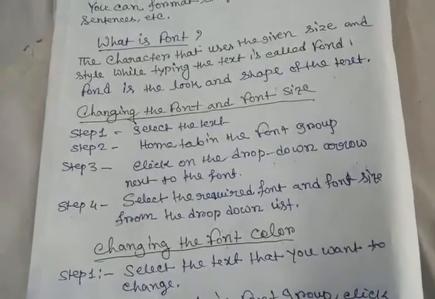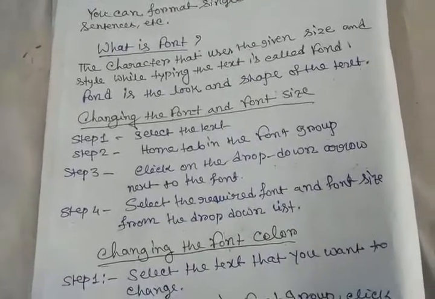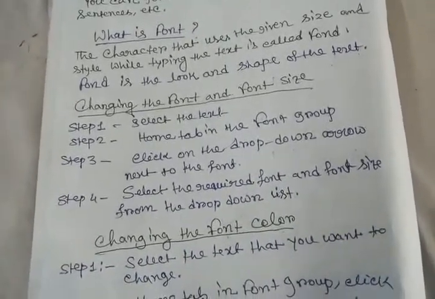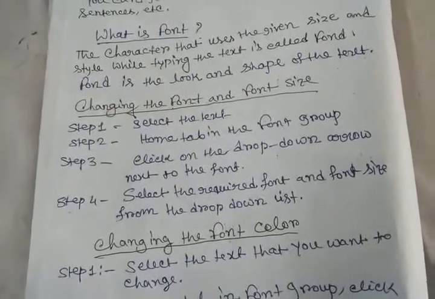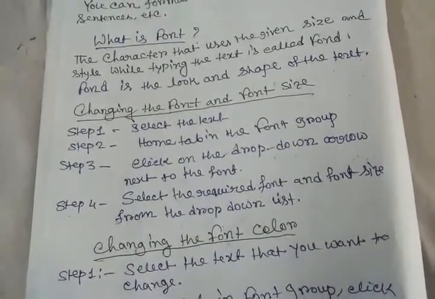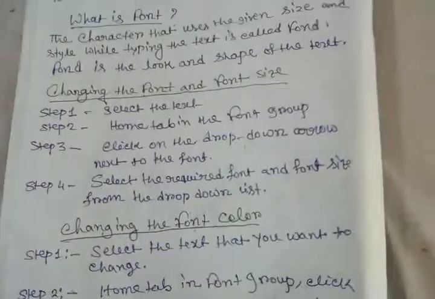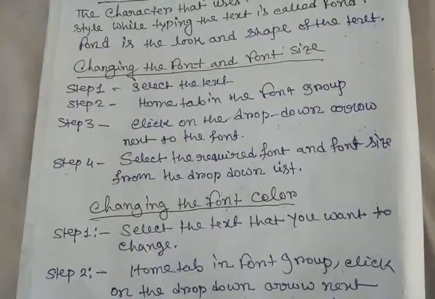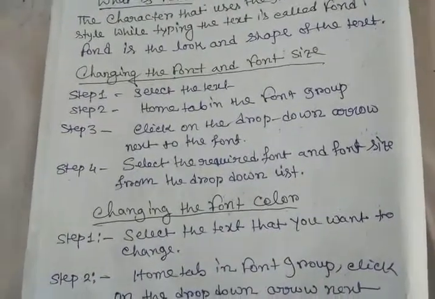How can we change the font or font size? To change the font or font size, we have to follow the given steps. First, we have to select the text and then click on the Home tab in the Font group. Then click the drop down arrow next to the font, and select the required font or font size from the drop down list.